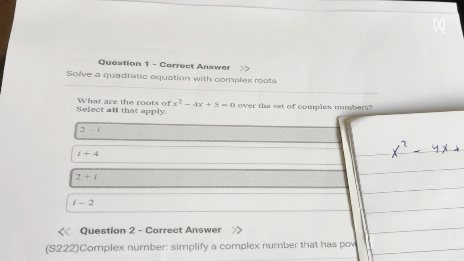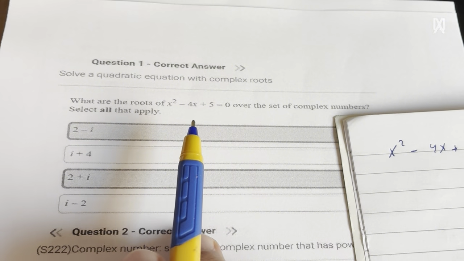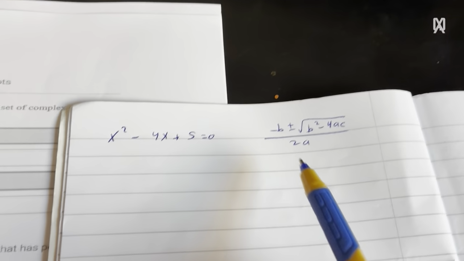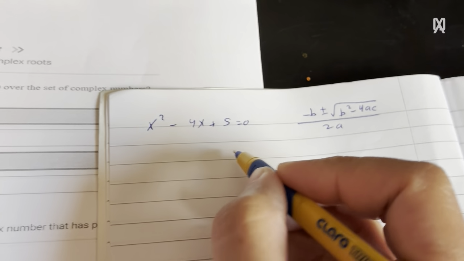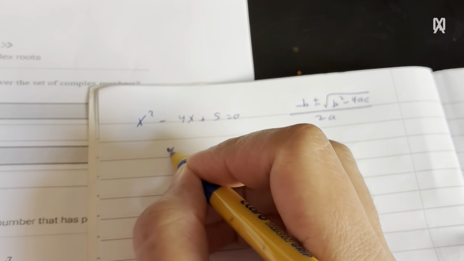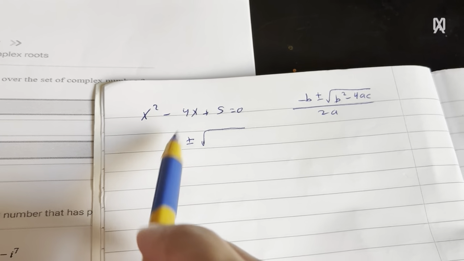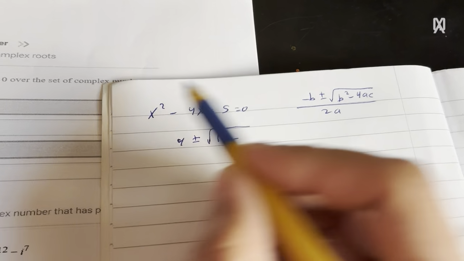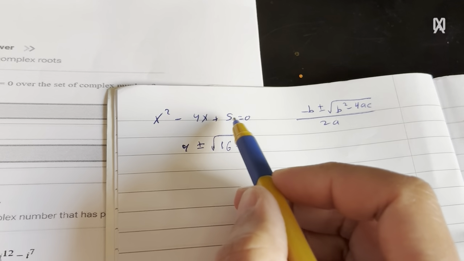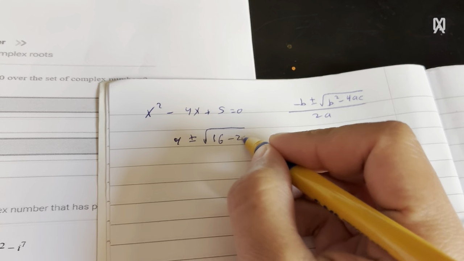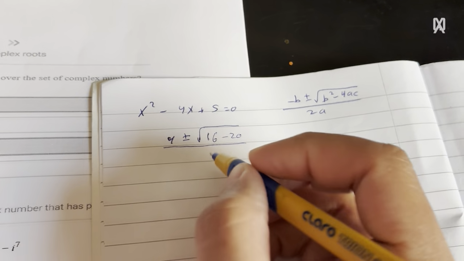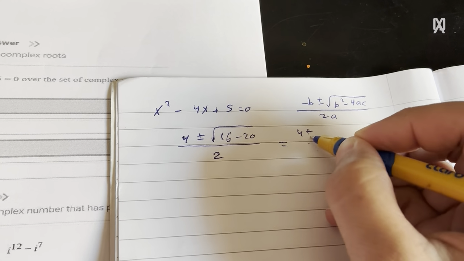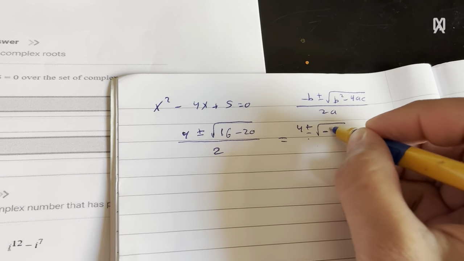Now I will solve the course practice 3.3. What are the roots of x squared minus 4x plus 5? So this one, you know that it's imaginary. So I will just substitute into the formula: minus b, which is 4, plus minus the radical of b squared, 4 times 4 is 16, minus 4 times 1 times 5. 4 times 5 is 20, so minus 20, over 2a, which is 2.